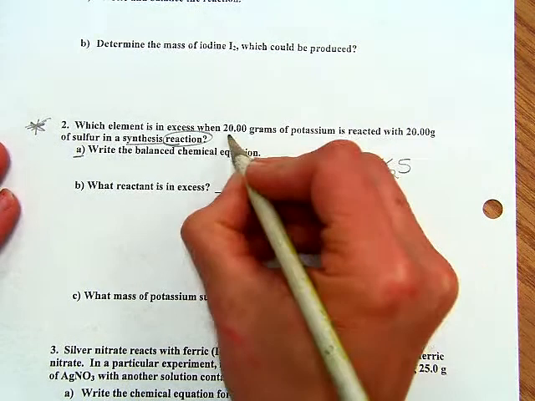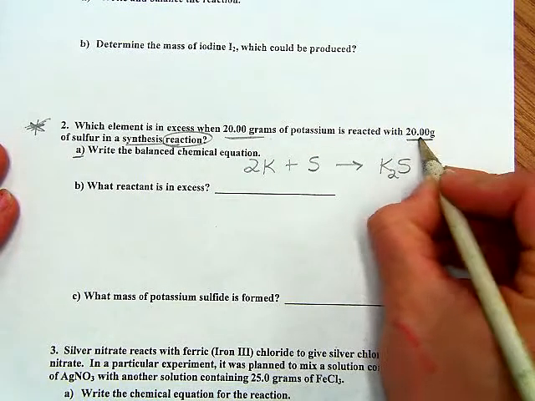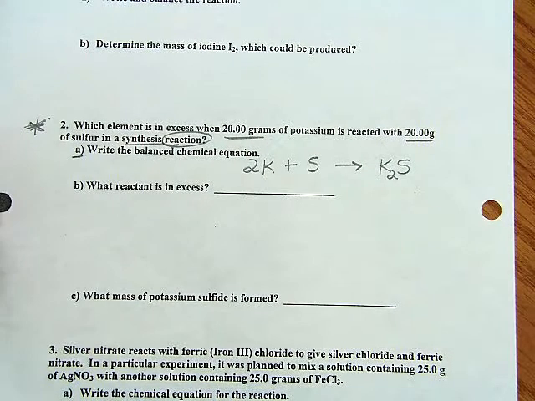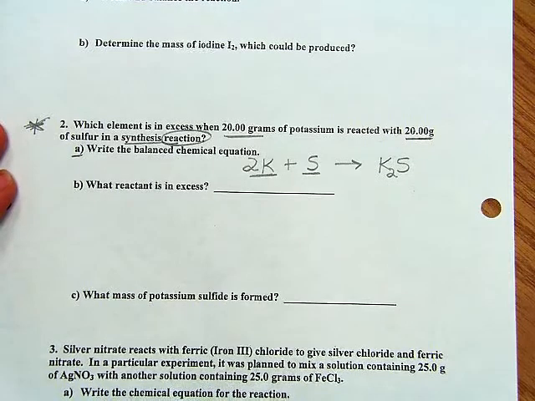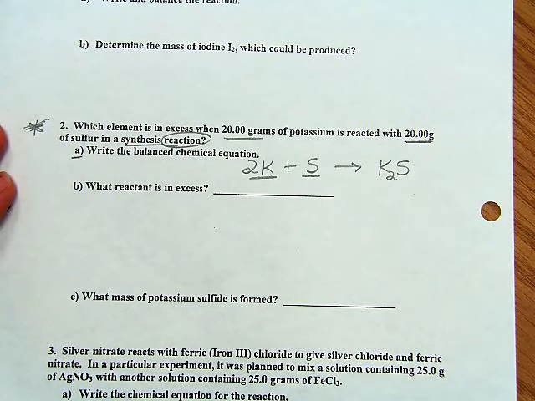In the question, they give us 2 numbers, which reminds you that you're going to have to do 2 stoichiometry problems to get to the answer. So, which reactant is in excess? We're going to try to figure out which one is the limiting reactant and which one is the excess reactant. In order to do that, we need to do some stoichiometry.